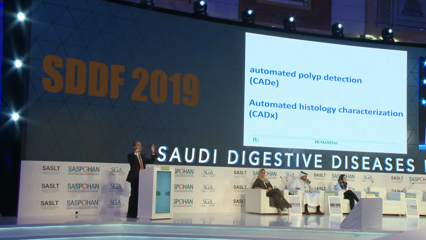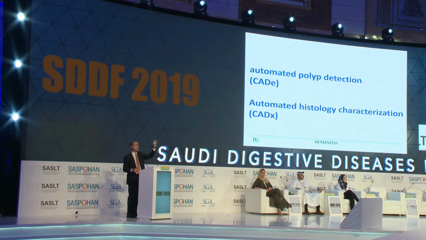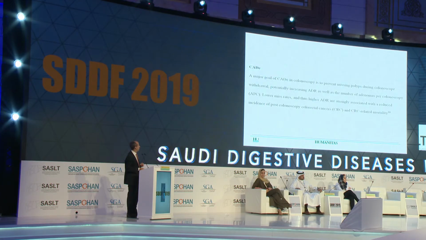So these are two different words right now. There are algorithms for detection and algorithms for characterization. In the near future, they will be merging, and you will have a system just flagging an area saying there is a polyp over there, it is not a polyp that you have to resect because it's hyperplastic, or it is a polyp you have to remove because it is an adenoma.